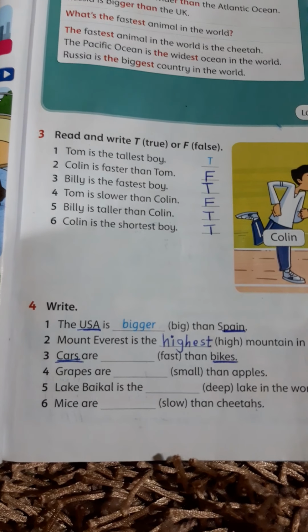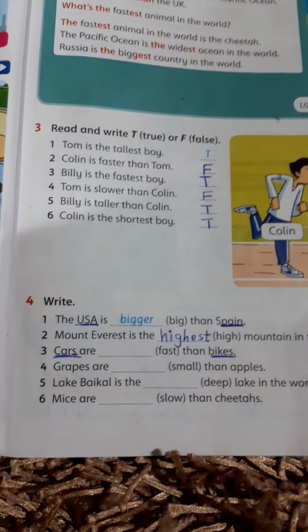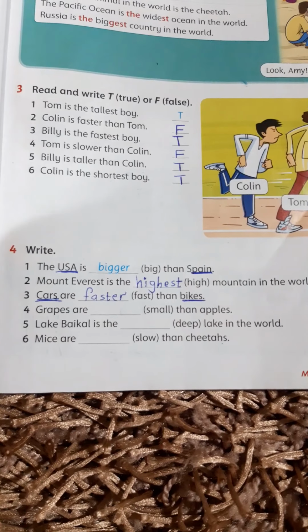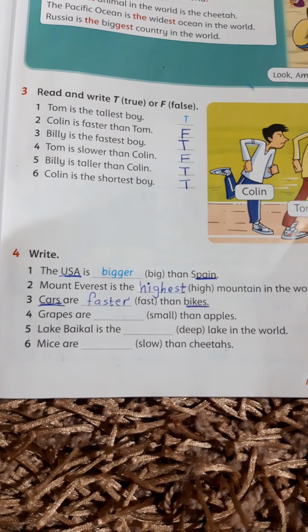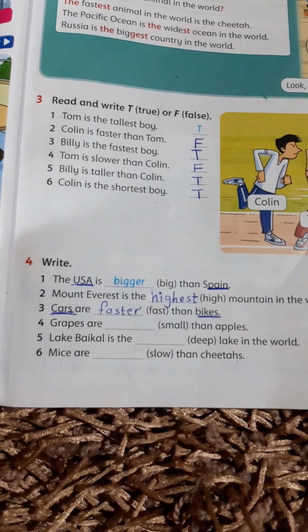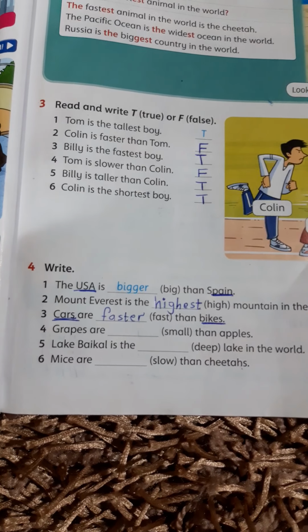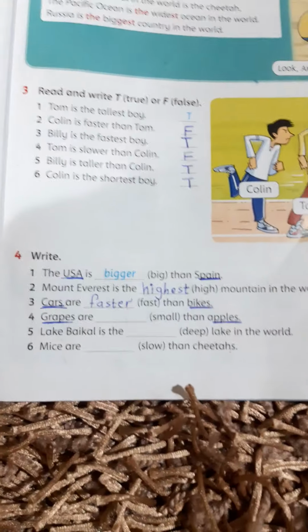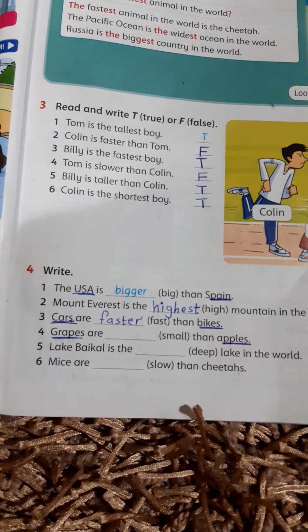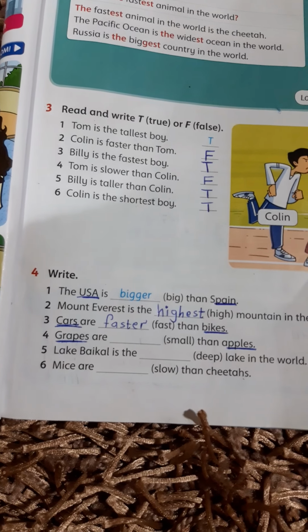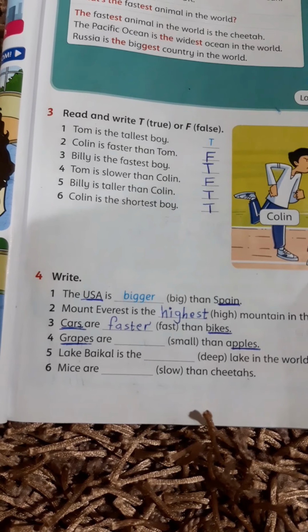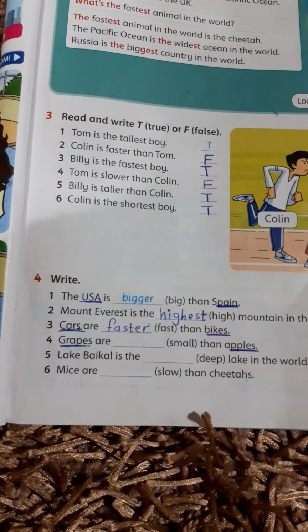Cars are faster than bikes. Four, grapes are smaller than apples. Here we have grapes and apples. Small, smaller, add an ER. Grapes are smaller than apples.